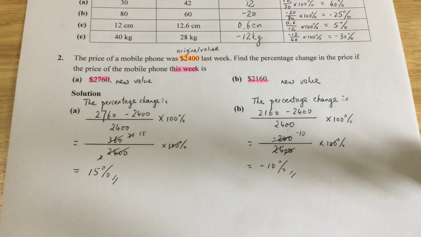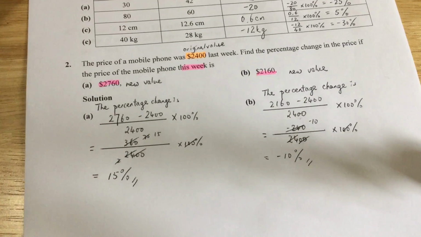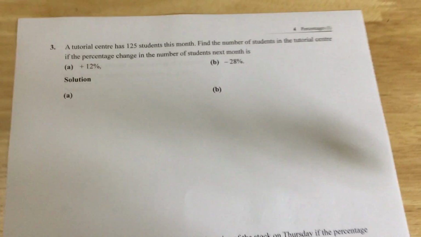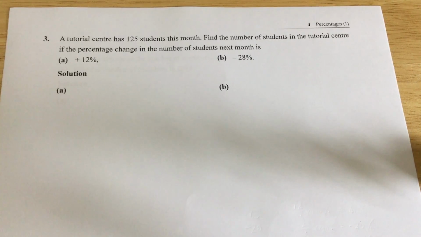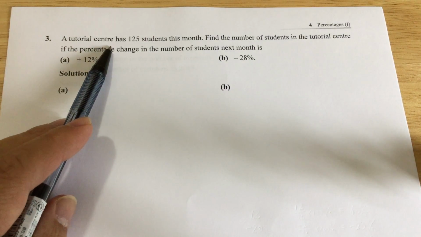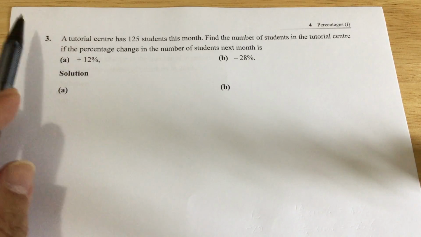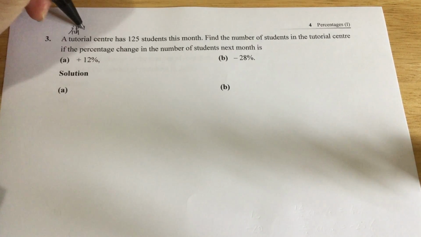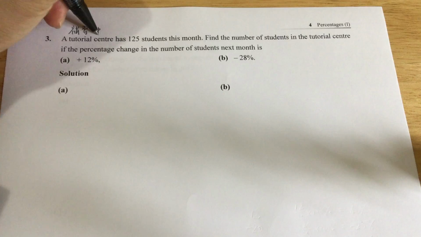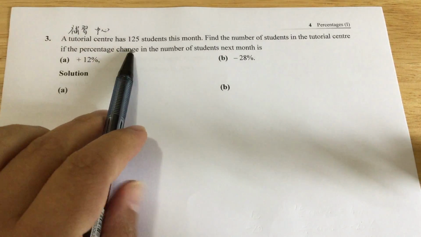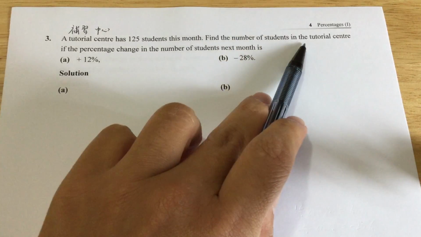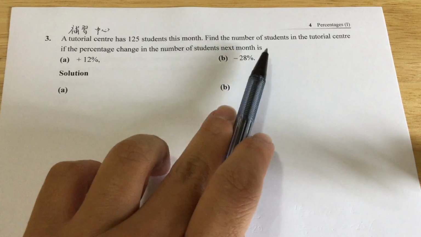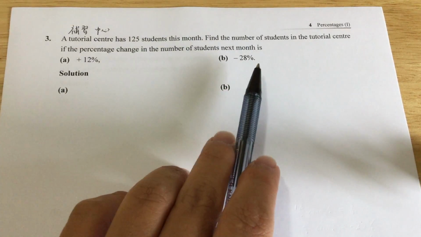Okay, if there's no problem, we'll go to question 3. Okay, now look at question 3. A tutorial center, in case you are not required to know the meaning of this word. In Chinese, this one is called 補習中心. It has 125 students this month. Find the number of students in the tutorial center if the percentage change in the number of students next month is positive 12% and negative 28%.